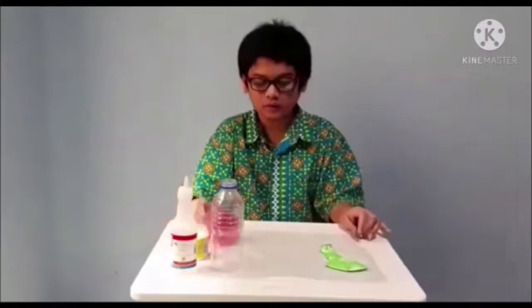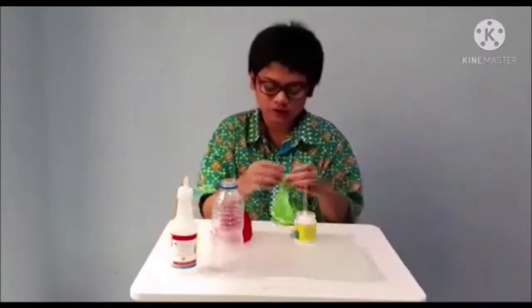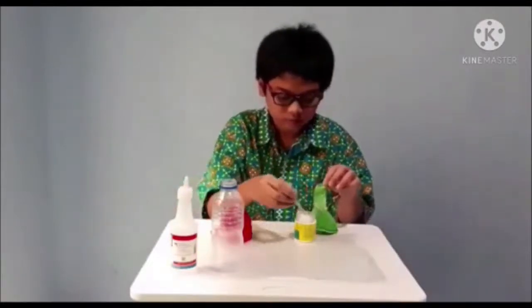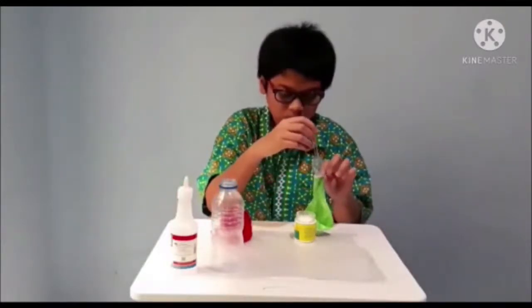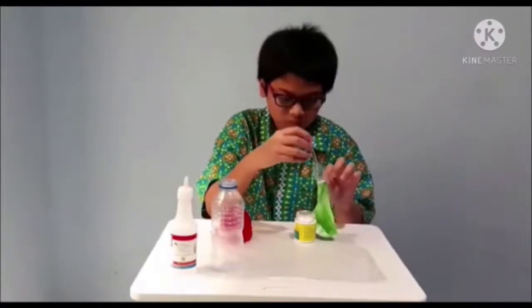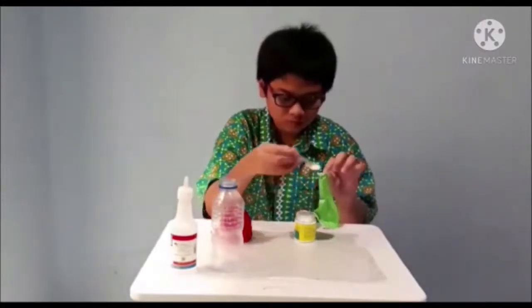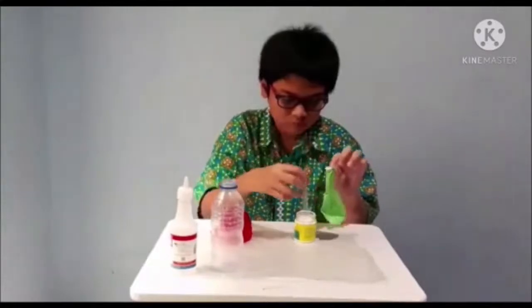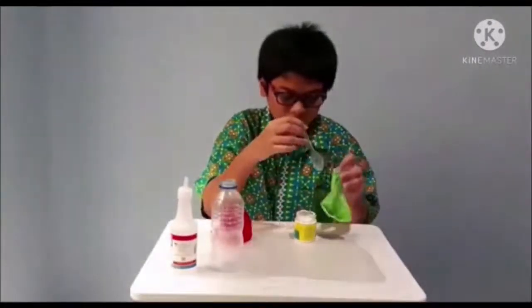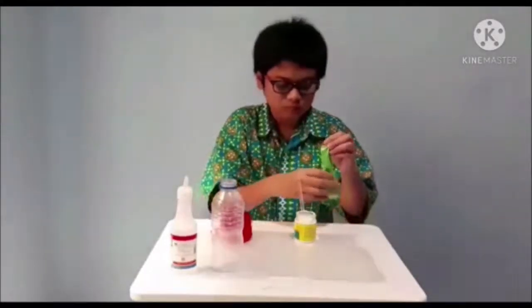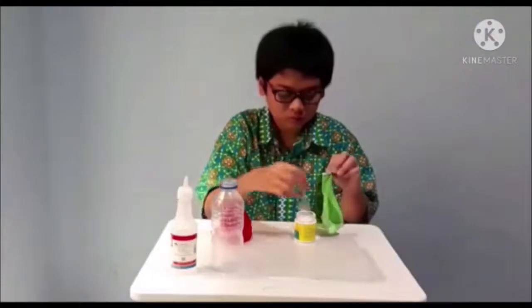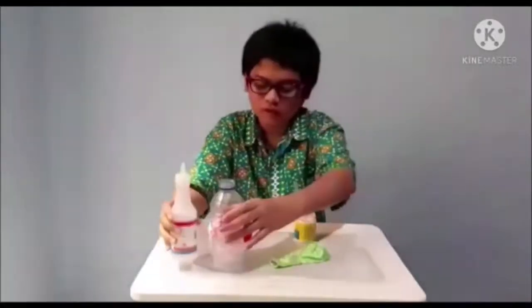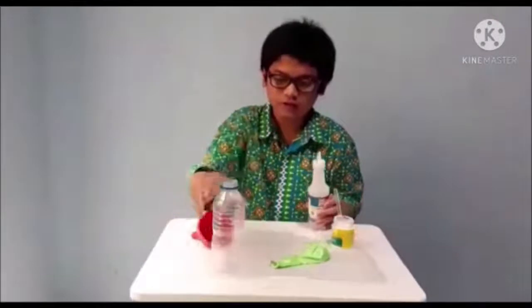The first step is to pour the baking soda into the balloon. Bottle.